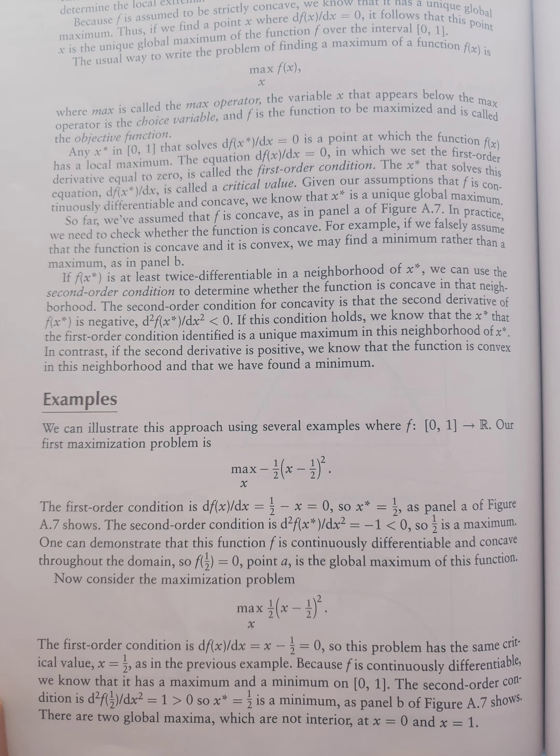Now consider the maximization problem max over x of 1/2 (x − 1/2)². The first order condition is the derivative of f(x) with respect to x equals x − 1/2 equals 0. So this problem has the same critical value, x equals 1/2, as in the previous example.